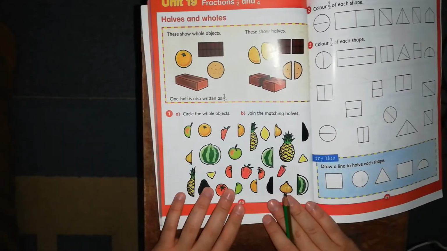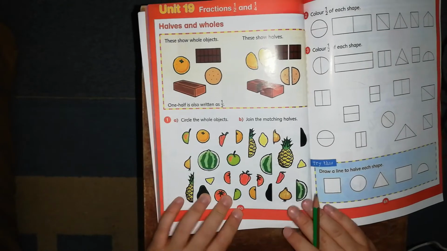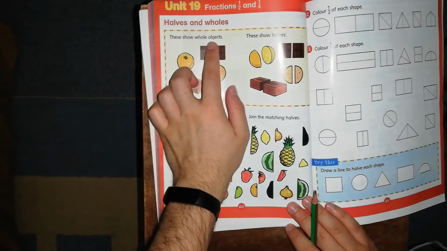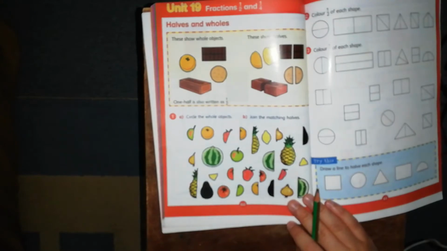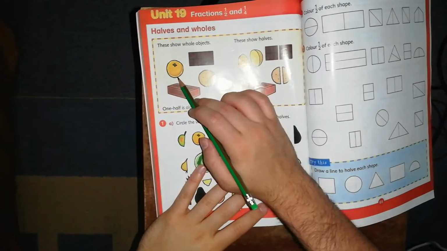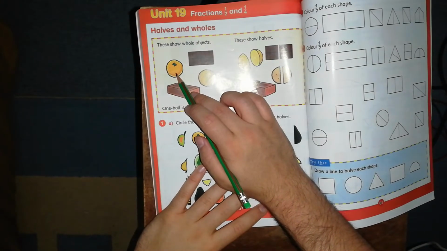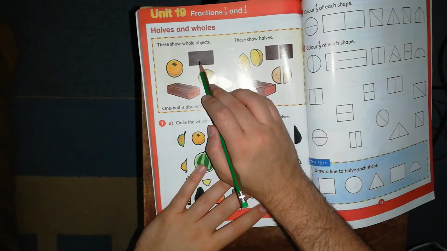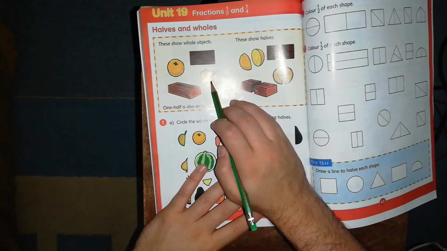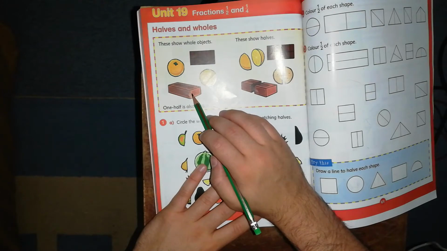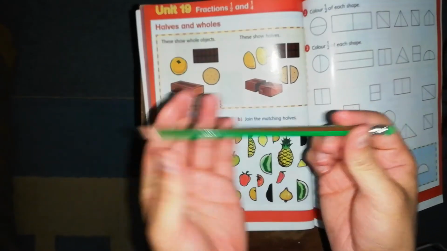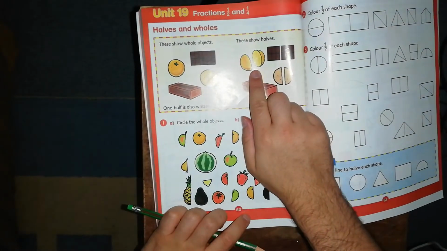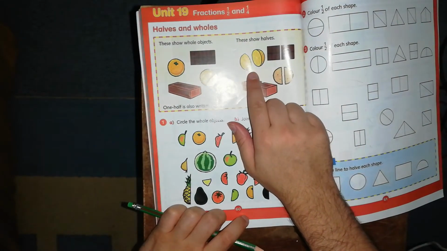Okay, halves and wholes. Now, these show whole objects. These show halves. Now, what's the difference? Let's see. Here we have an orange, and here we have chocolate. Here we have a biscuit, and here we have a brick. Now, these are whole objects. Whole. Now, here these are halves. Halves.